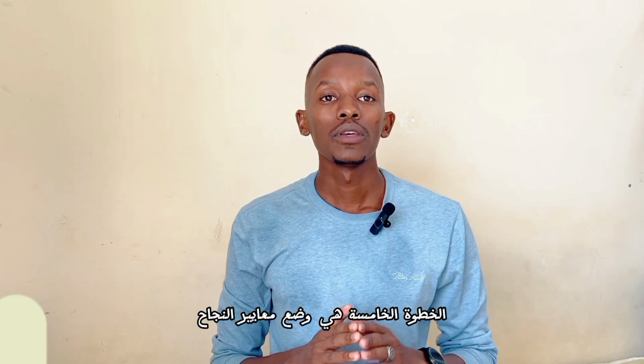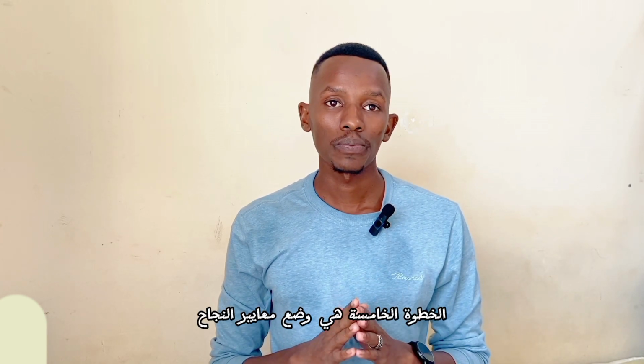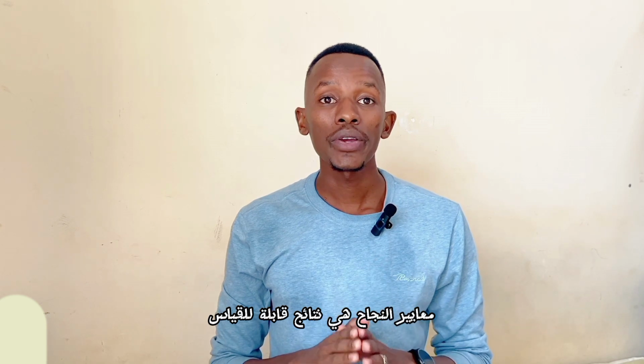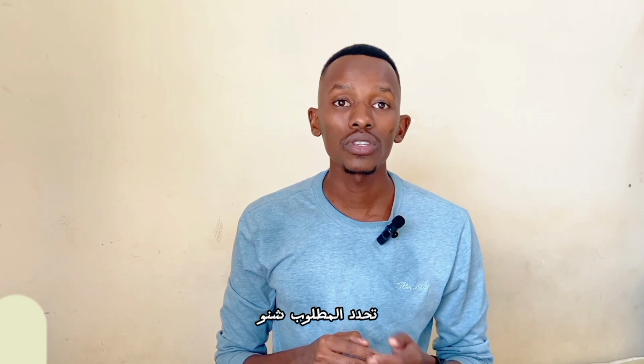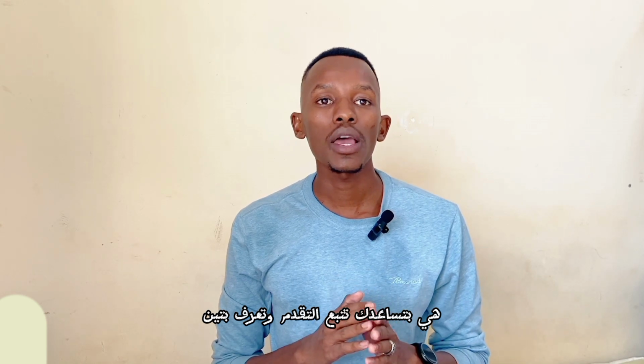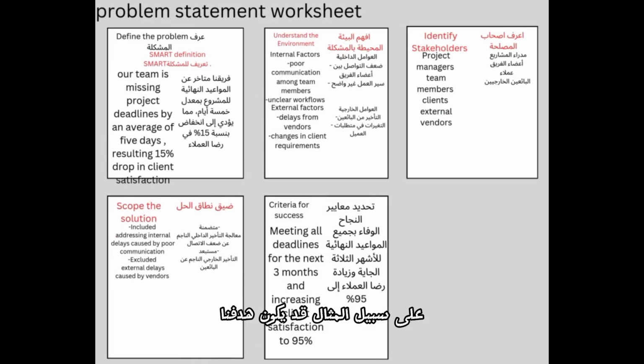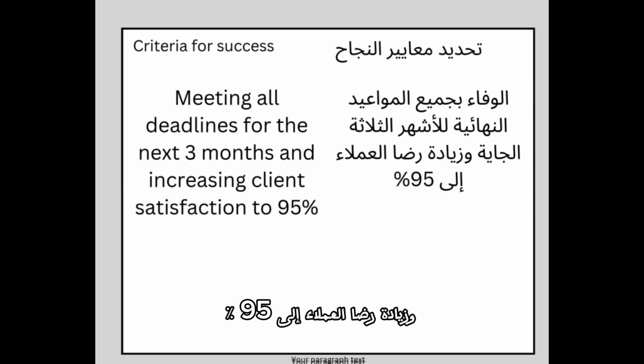The fifth step is the criteria for success. Success criteria are measurable outcomes that define what it means to solve the problem. They help you track progress and know when you have achieved your goal. For example, our target might be meeting all deadlines for the next 3 months and increasing client satisfaction to 95%.